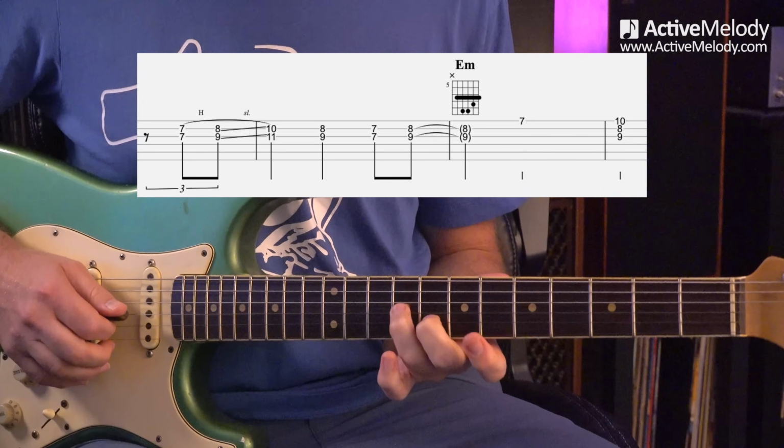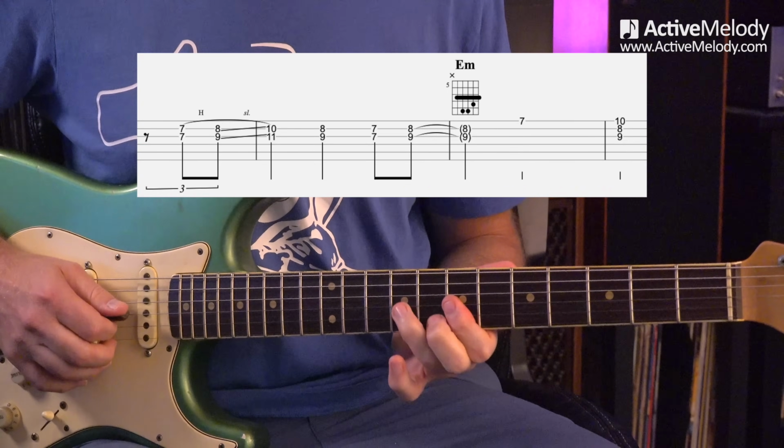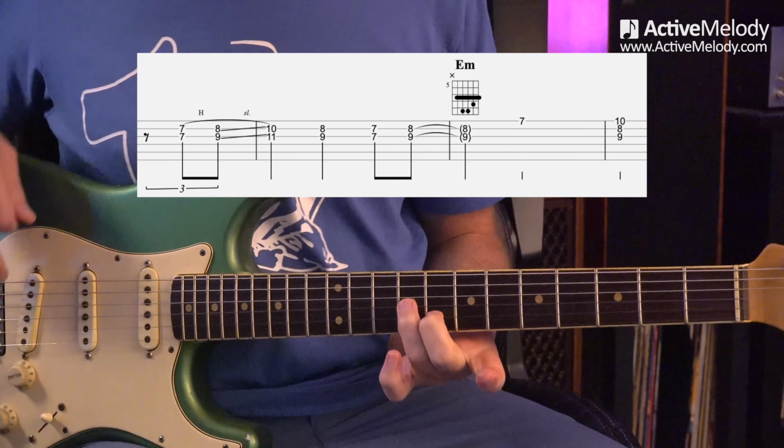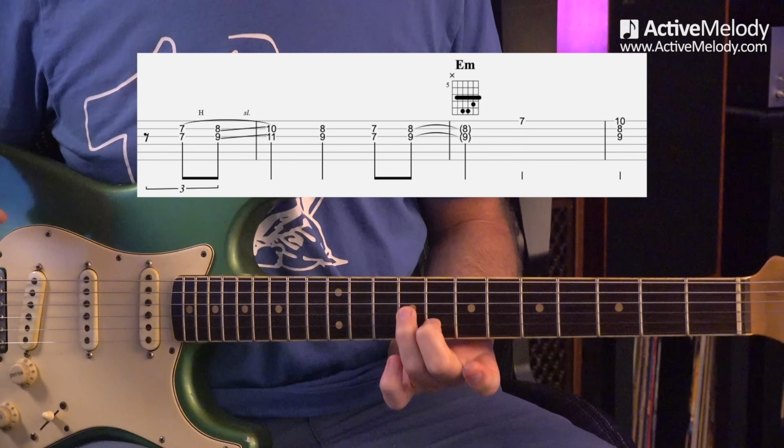So I played that, came back down, then back to where I started, and then I played that again, that same bit, but this is where the song goes to the E minor. Let's listen to that, and then we'll talk about what's going on there.